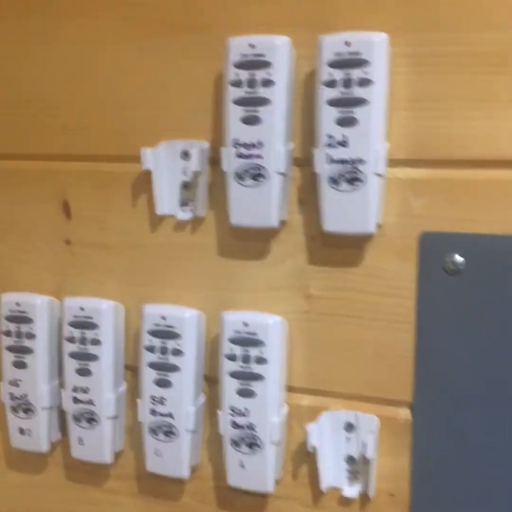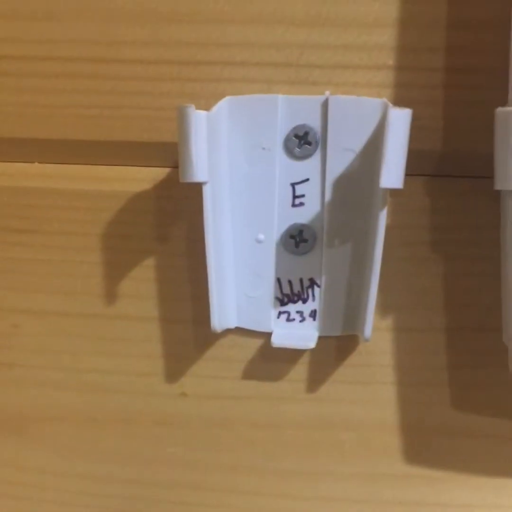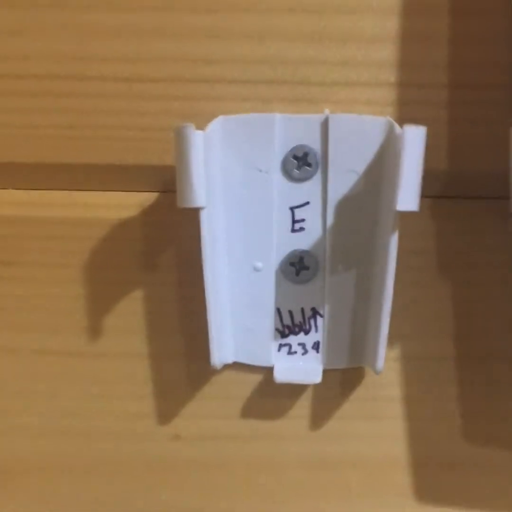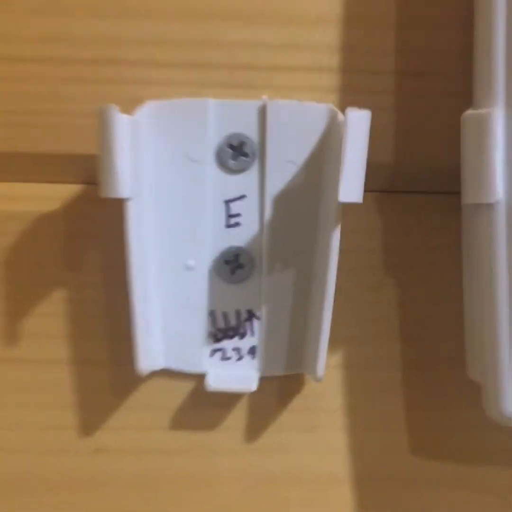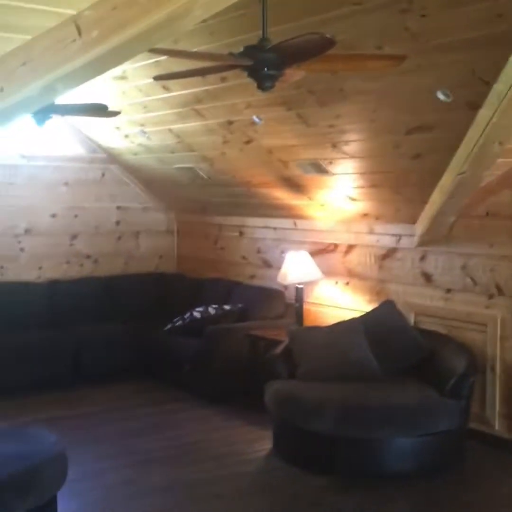Here's all of the controllers for the ceiling fans. Once again, then you've got Bunker E. The controller's missing, but you've got down, down, down, up is the code for the controller there in the fan. That's it in here. We are upstairs in the loft area.